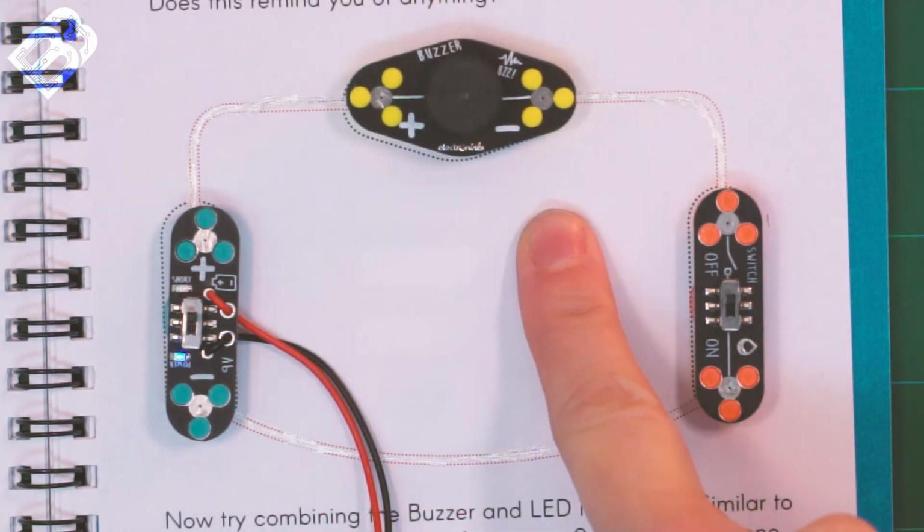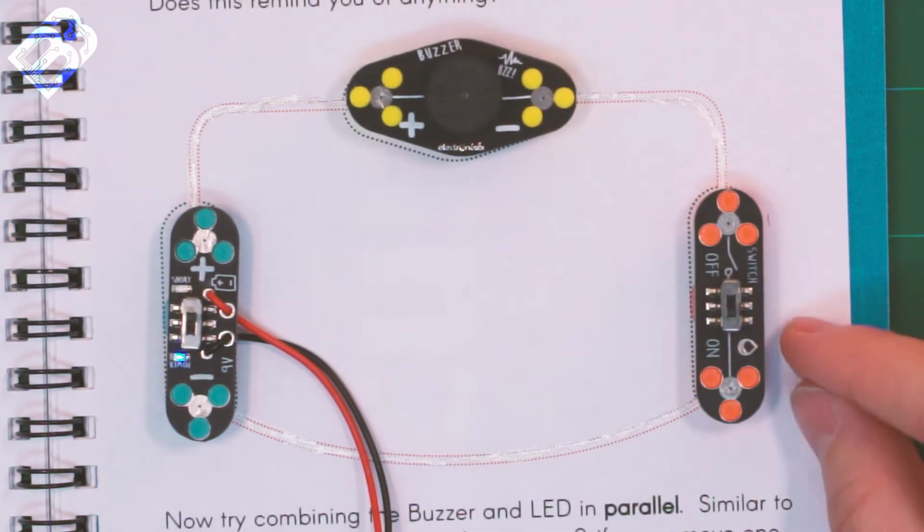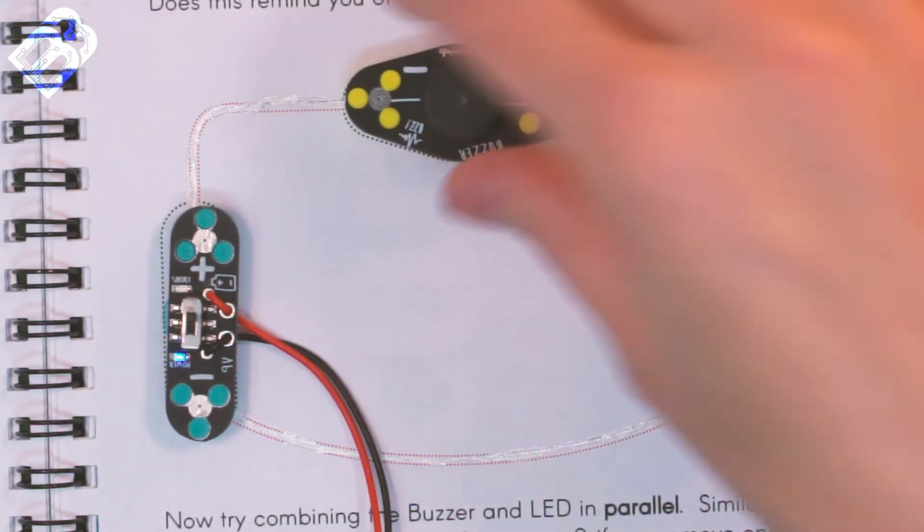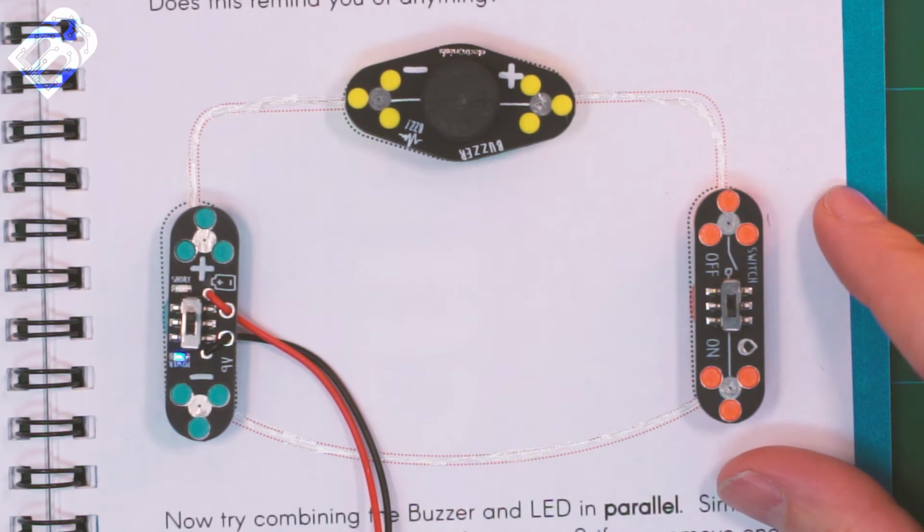With the buzzer in this orientation, and I turn my circuit on, it works. If I flip my buzzer around and turn the circuit on, it doesn't work. That's because it's polarity specific.